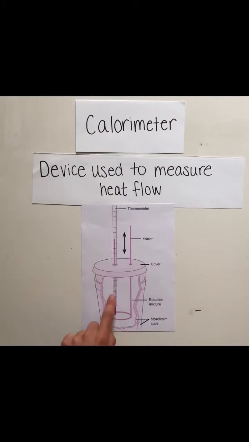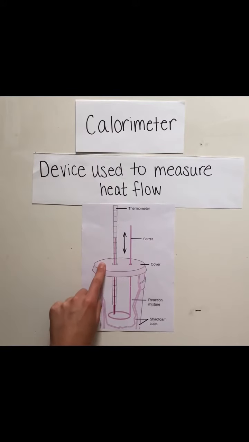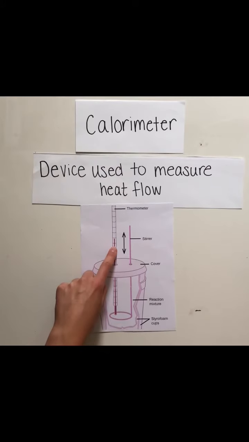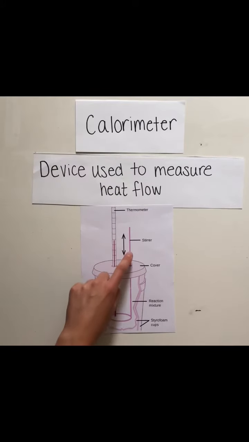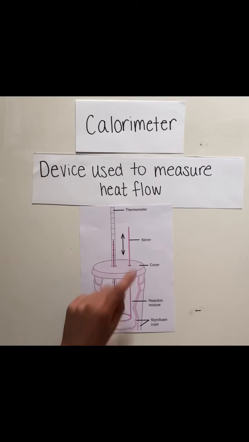There is water inside the styrofoam cup with a cover on top containing heat flow. There is a thermometer used to measure the change in temperature. There is also a stirrer used to stir the solution during the reaction.